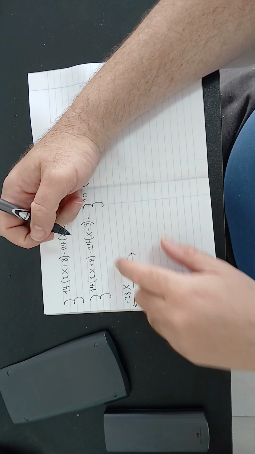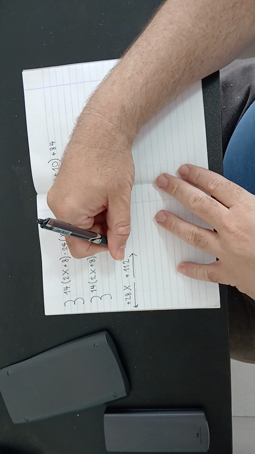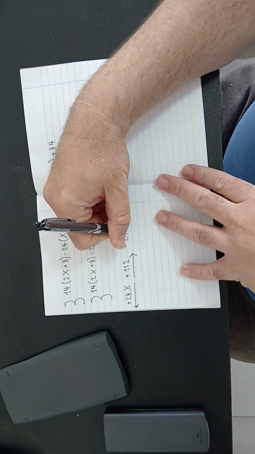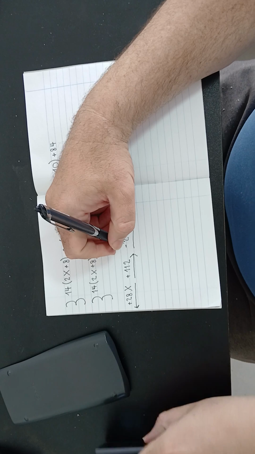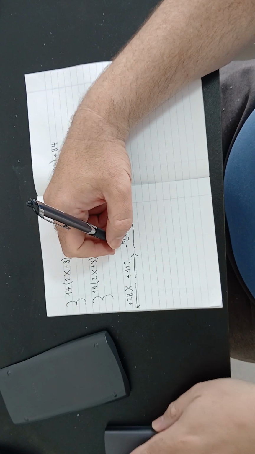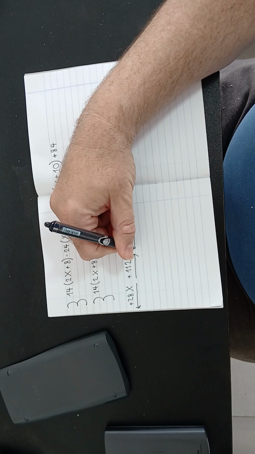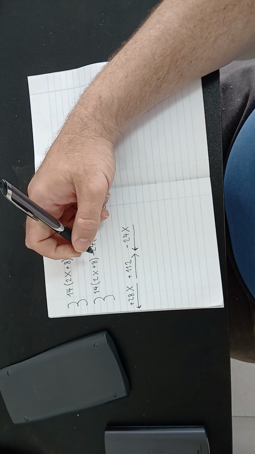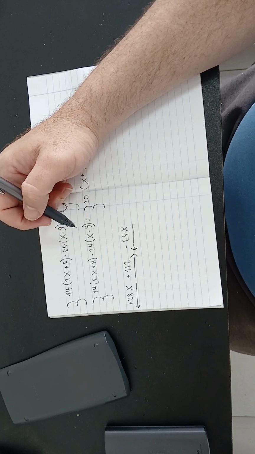Negative 24 multiplied with x, that's going to be negative 24x, going to the left before the equation, because usually we're reading numbers after the equation.